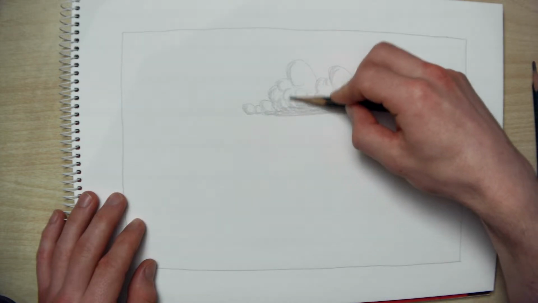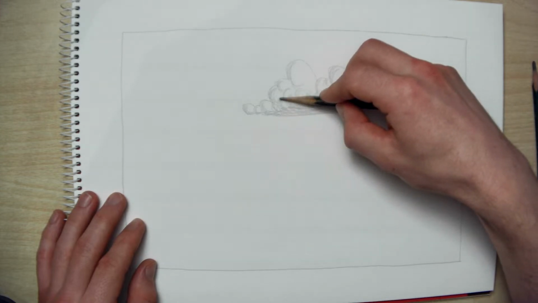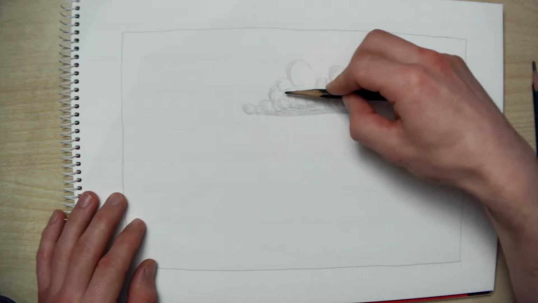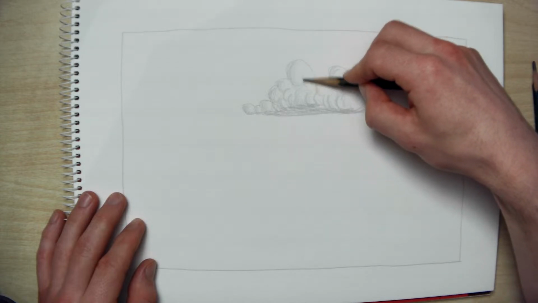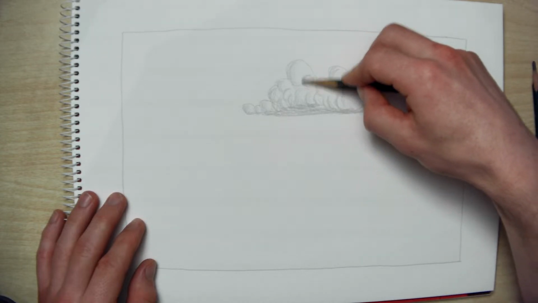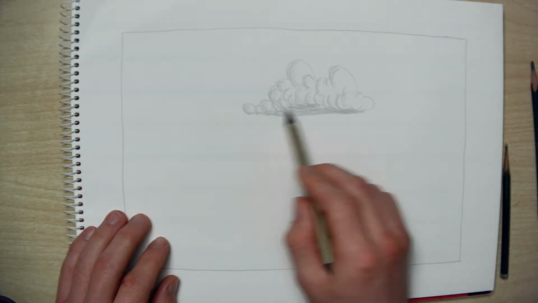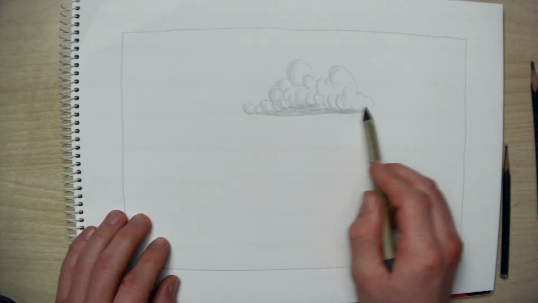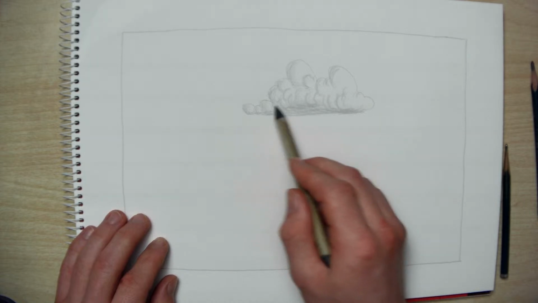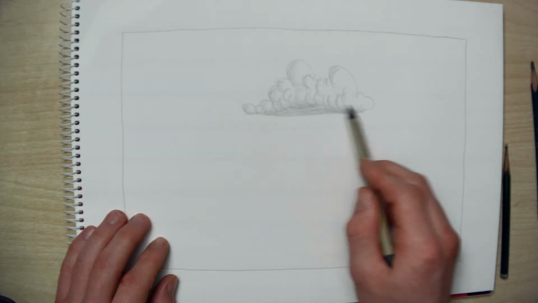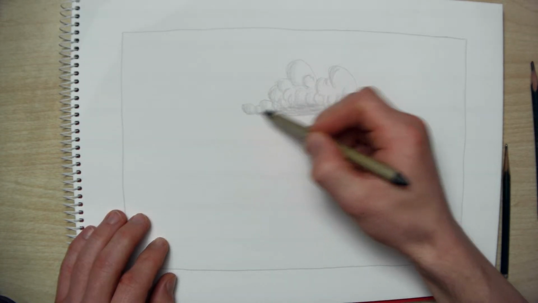Okay, now let's make this a little darker on the left. Like so. Maybe get in another volume right here, like this. And then let's go in with the blending stump. Just carefully drag a little bit of the graphite from the lower area of the cloud to the mid area to create a transition.